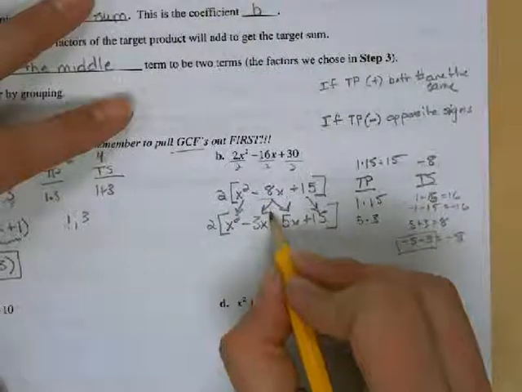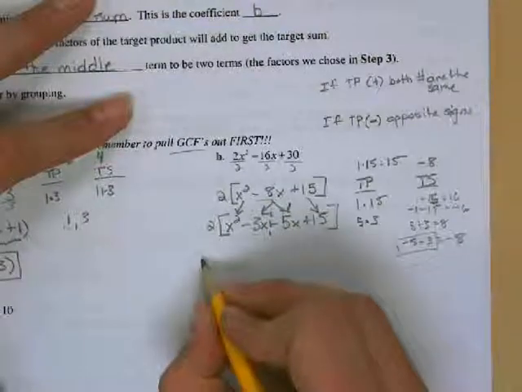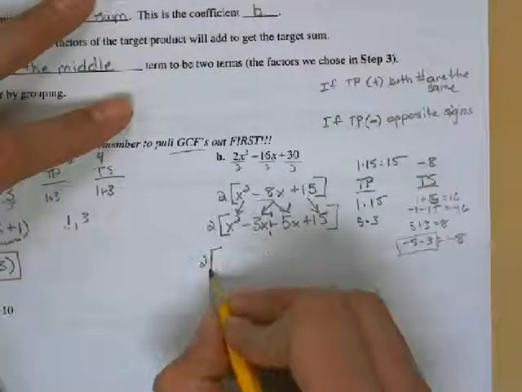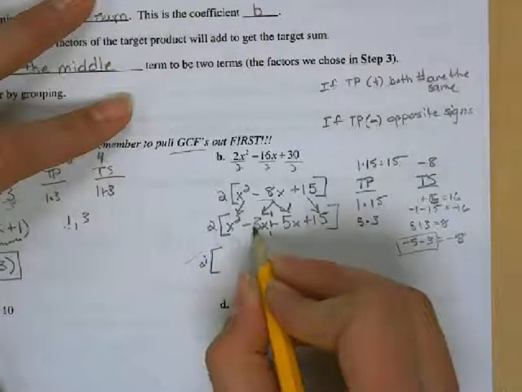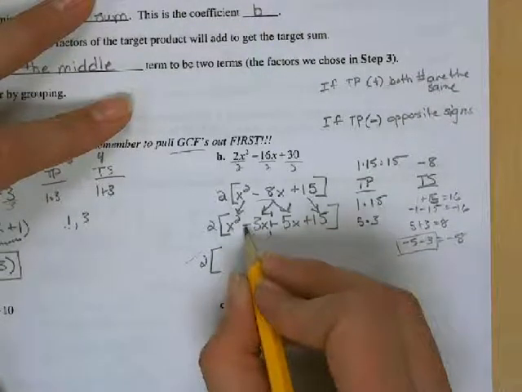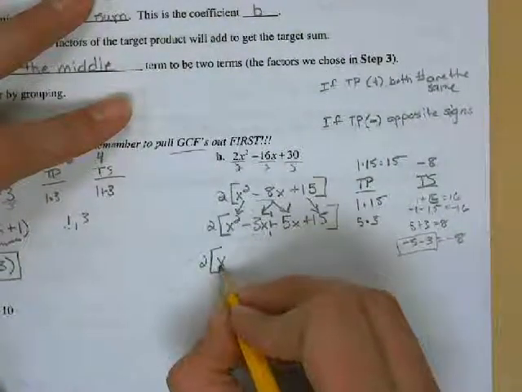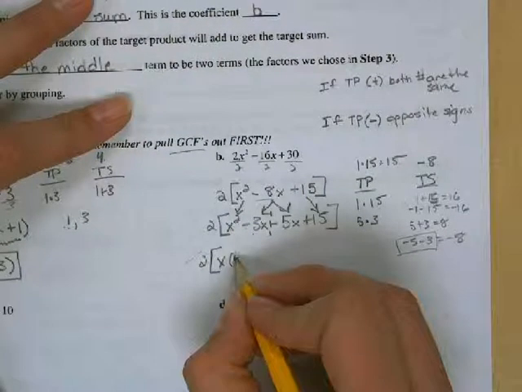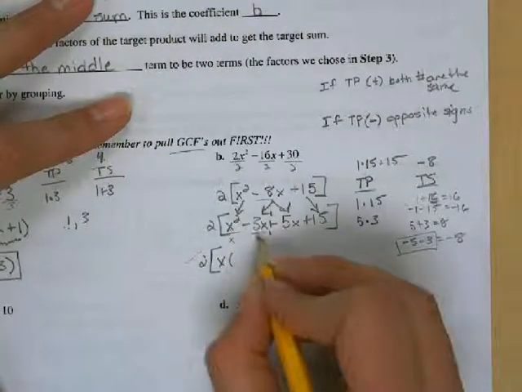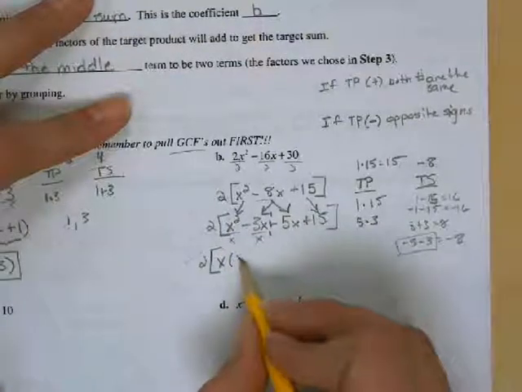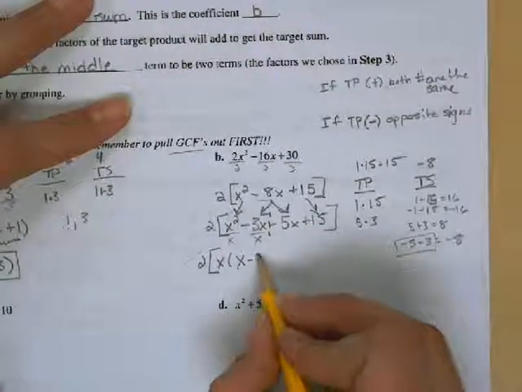Okay, so factor by grouping, here we go. Group it up. I get 2. The GCF on this first set here between x squared and negative 3x is an x. I'm left with an x. If you need to, write it out. Divide it by x. I would get an x left here and a negative 3 left there.